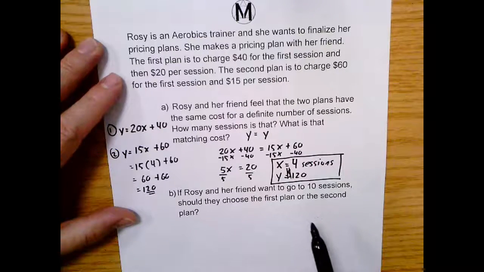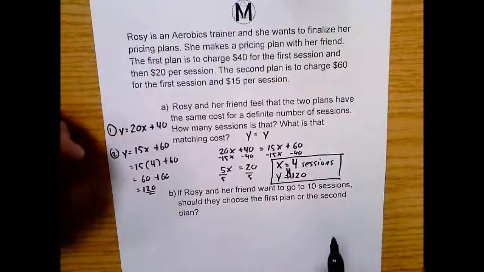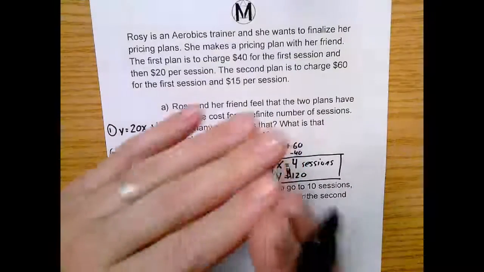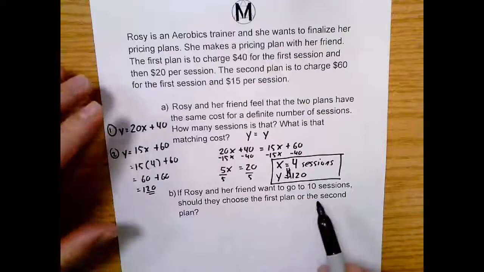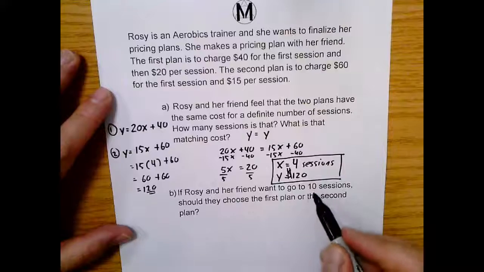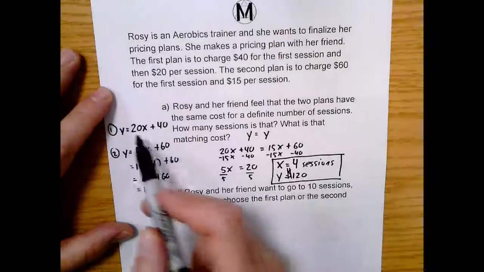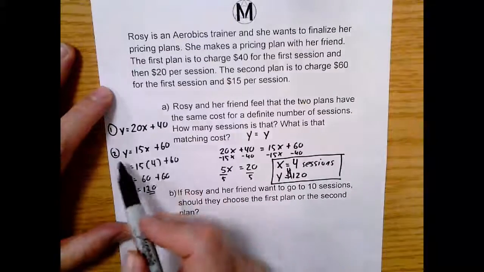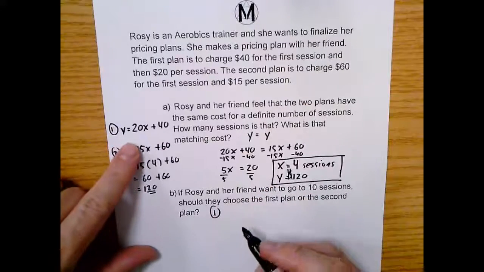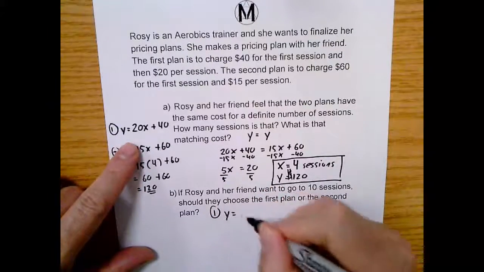Now, question B says, if Rosie and her friend want to go to 10 sessions, should they choose the first plan or the second plan? So this is just kind of understanding that these are two lines, and at one point one's lower, one's higher, and then, well, where is that after 10 sessions? Well, you can find out by just plugging in the 10 sessions into each of your equations that you started off with.